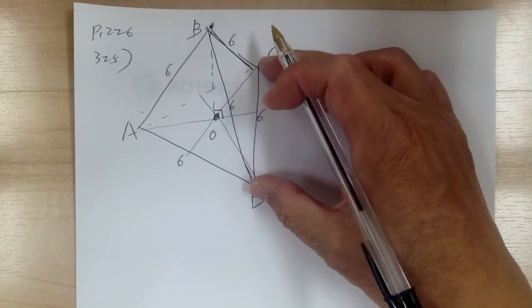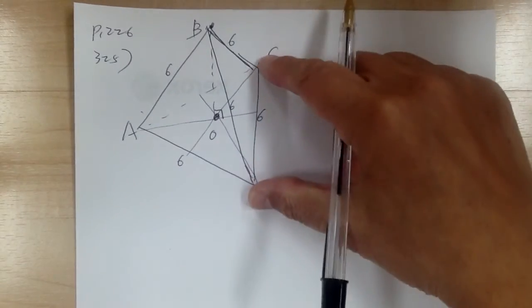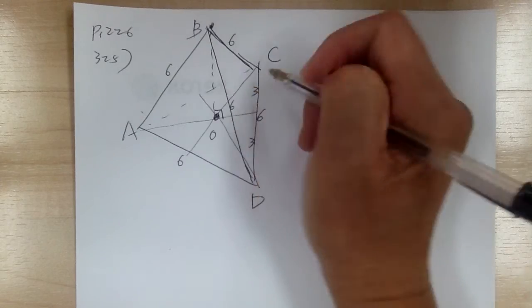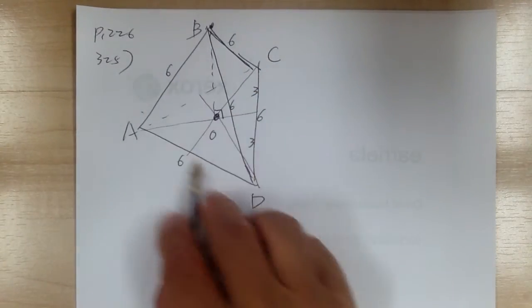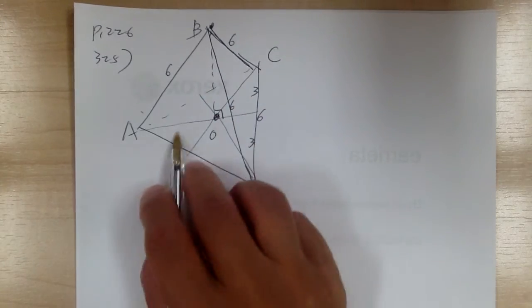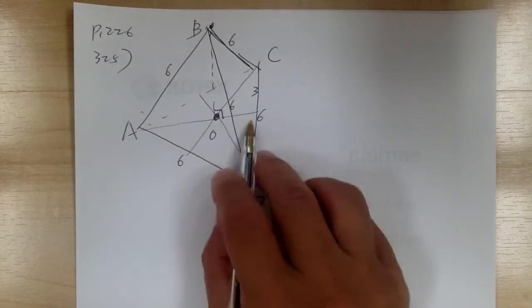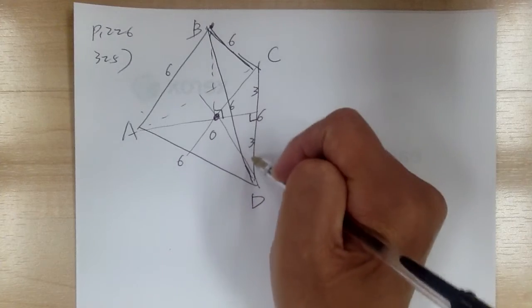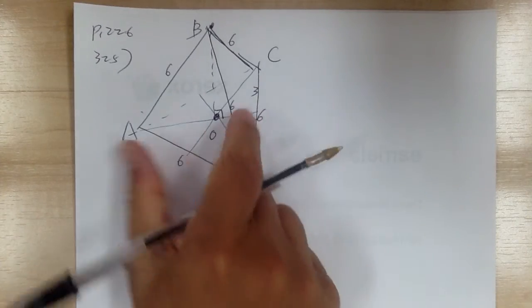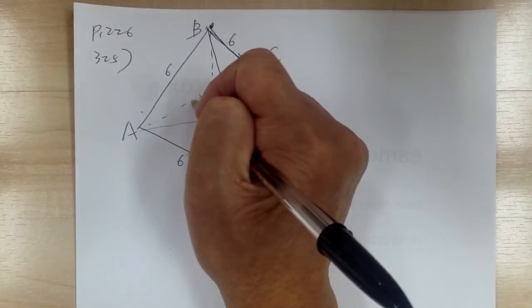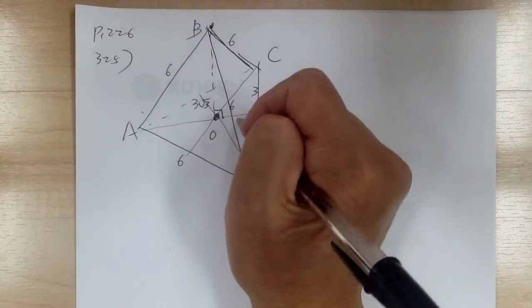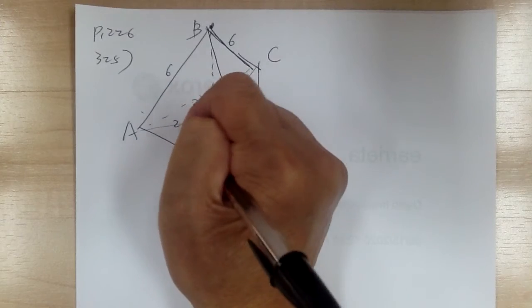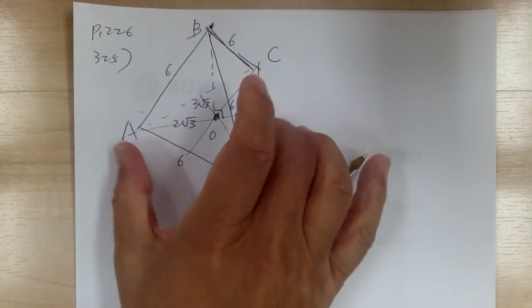So if this edge is 6, this would be 3, and this would be 3. And this is an equilateral triangle, so this half over here would be a 30-60-90 special triangle. If this is 3, this would be 3 square root of 3. And again, it divides into 1 and 2, so this would be square root of 3, and this would be 2 square root of 3. Again, this would divide into a ratio.